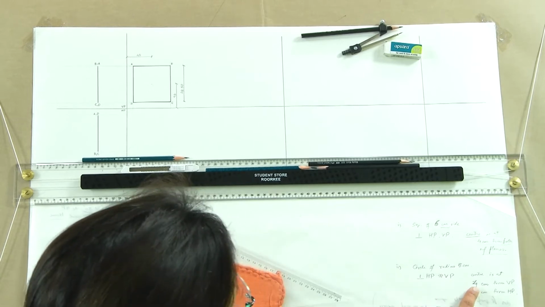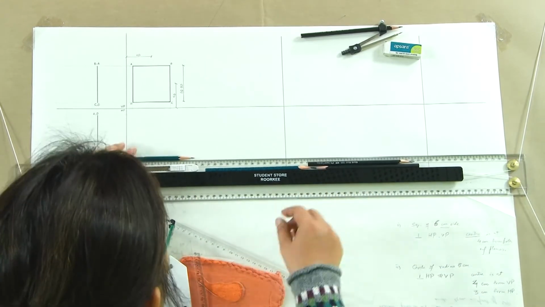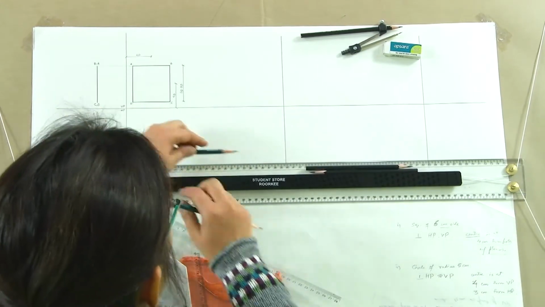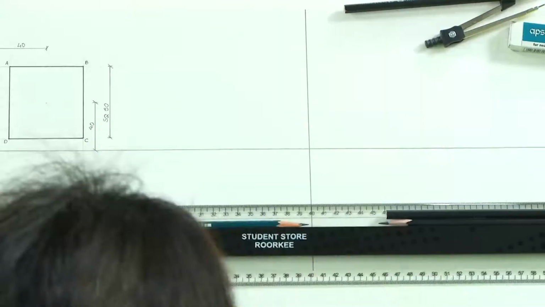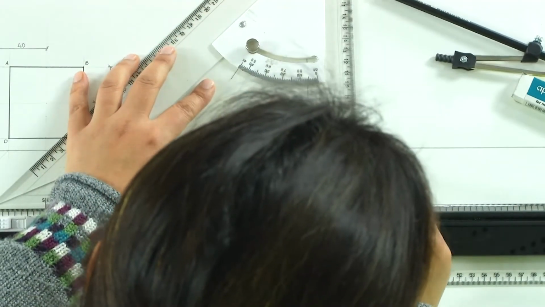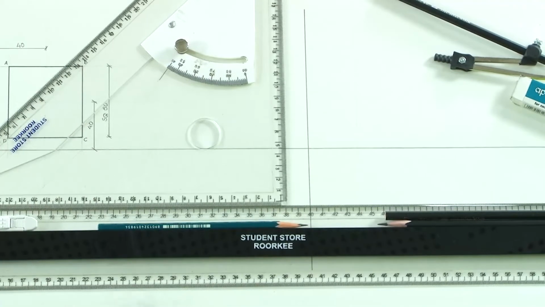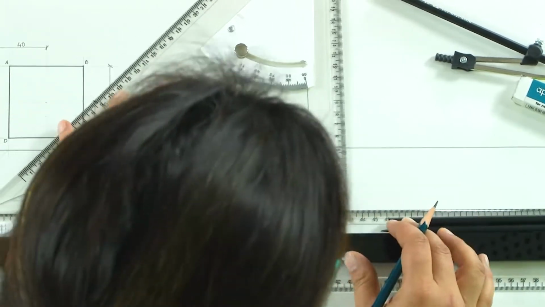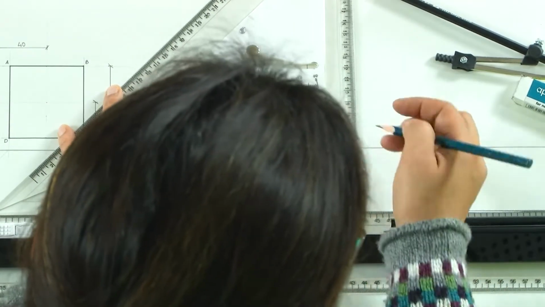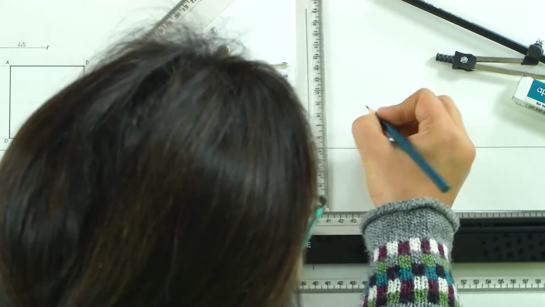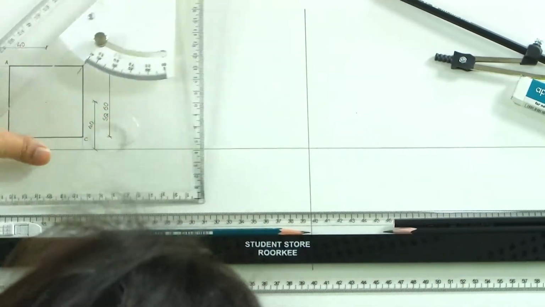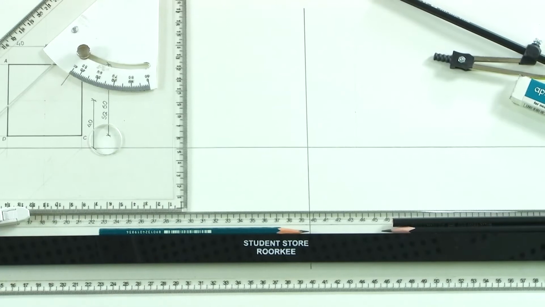The center is at 4 centimeter from VP, so we will mark 4 centimeter from VP. The center is going to lie on this line, and 3 centimeter from HP, which means 3 centimeter above HP is the center of the circle.